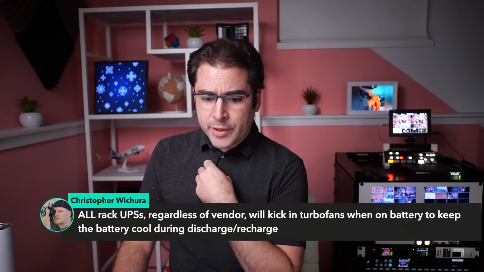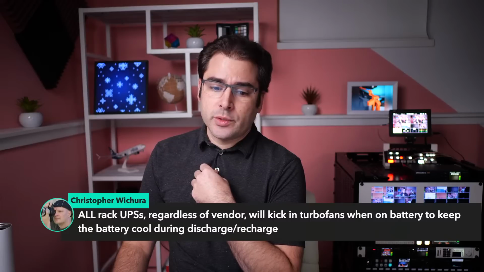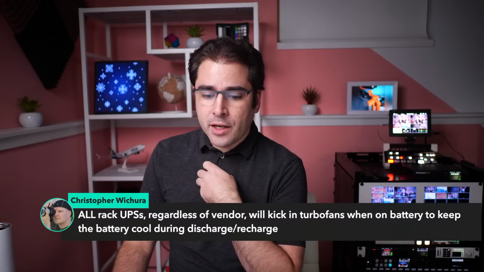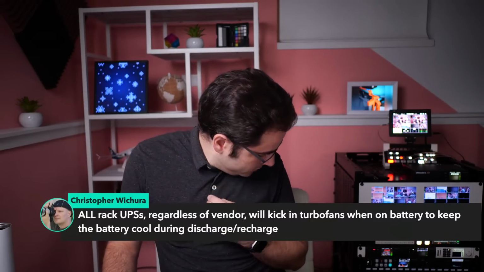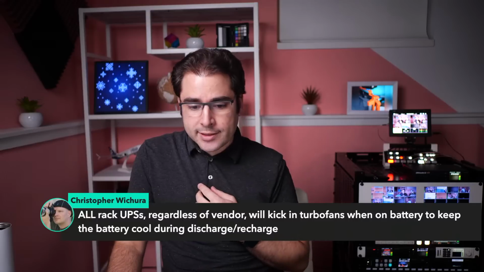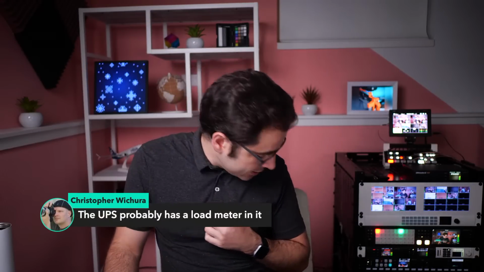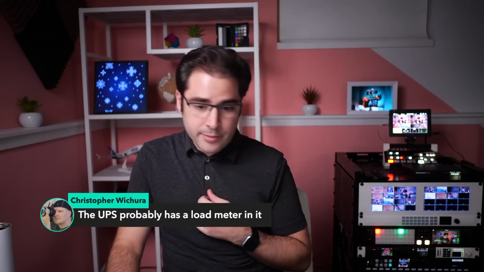Christopher says all rack UPSs, regardless of vendor, will kick in turbofans when on battery. That makes sense, yeah. The UPS probably has a load meter in it. You're right. There's a little screen on this one. It's just off. Yeah, I'll check that later, because everything is plugged into that, and that'll tell me how much it's using.